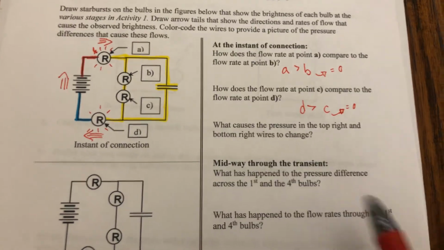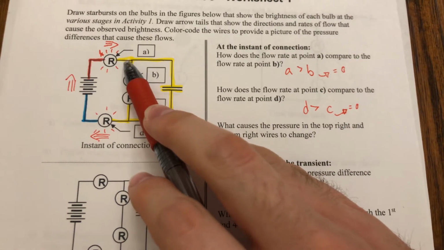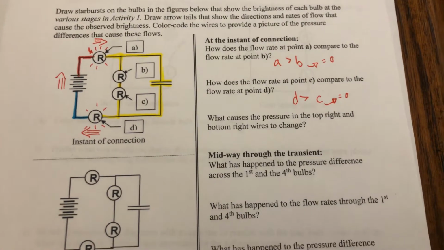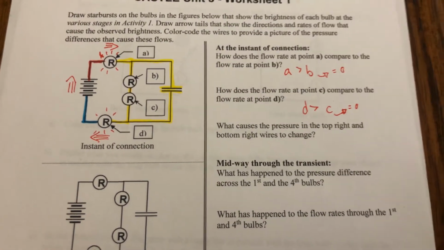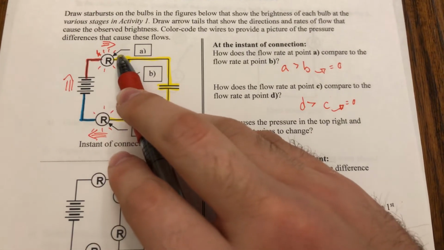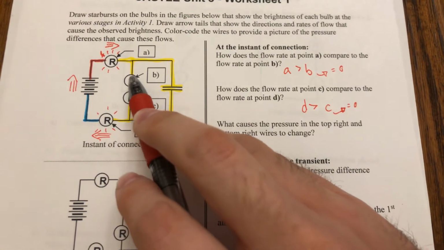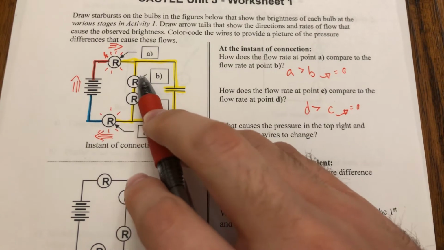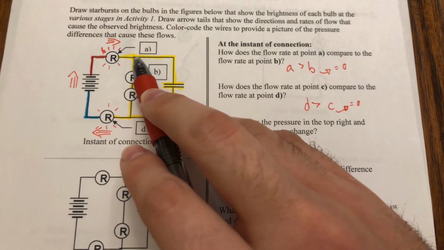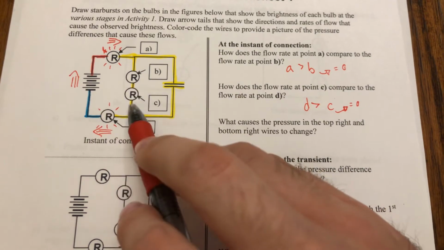Then the question is, what is going to cause the pressure in the top right wire and the bottom right wire to change? Remember what we talked about with the transient process a couple minutes ago: since there is charge flowing from red to yellow, and charge flowing from yellow to blue, but no charge flowing between these wires that are all yellow, there's charge coming into this wire, but not going out of that wire. There's charge coming out of this wire, but not any charge going into this wire.